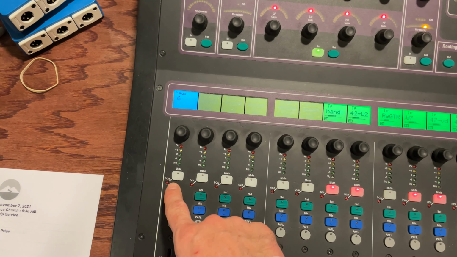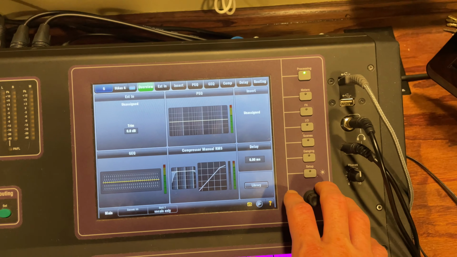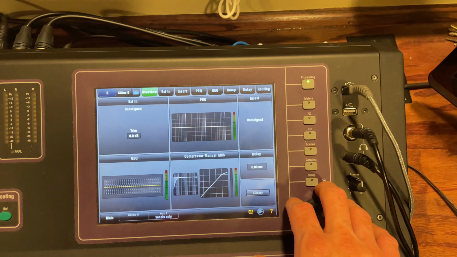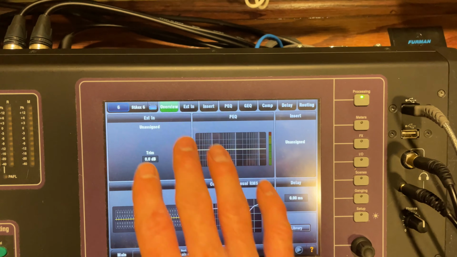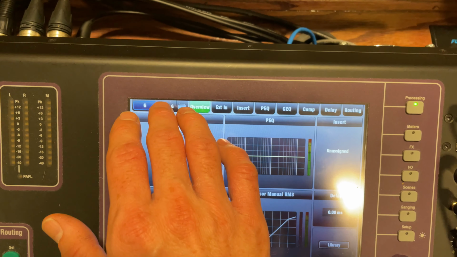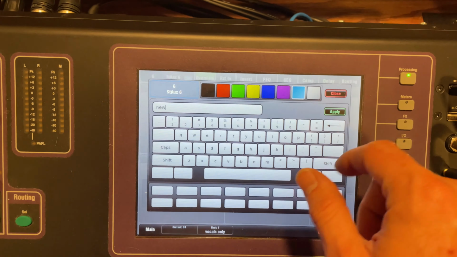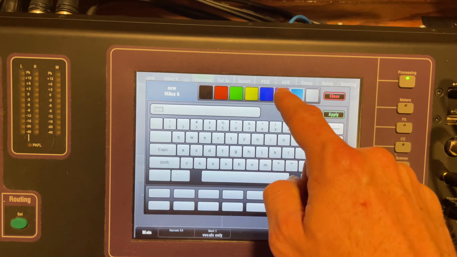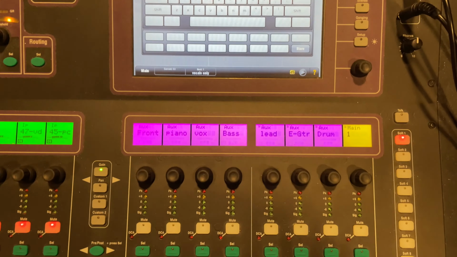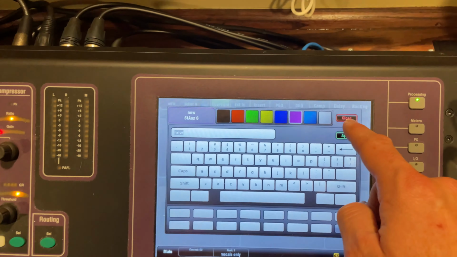We've got the channel selected, and whenever you deselect a button, you get processing. So here's our processing screen, and we're going to select up here. We're going to just call it new for now. You could call it lead or whatever, and then we need to make it purple because that's all of our outputs. And close that.